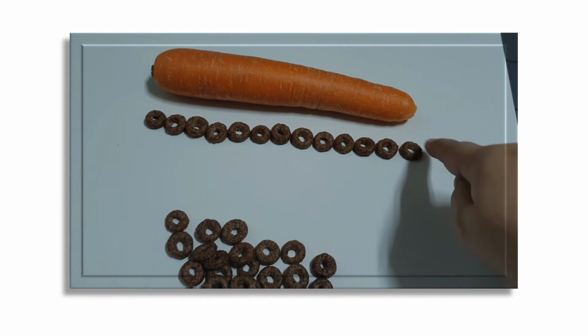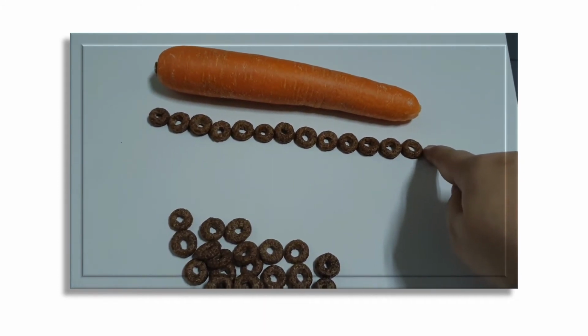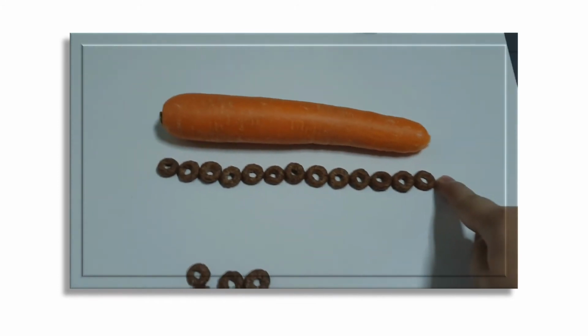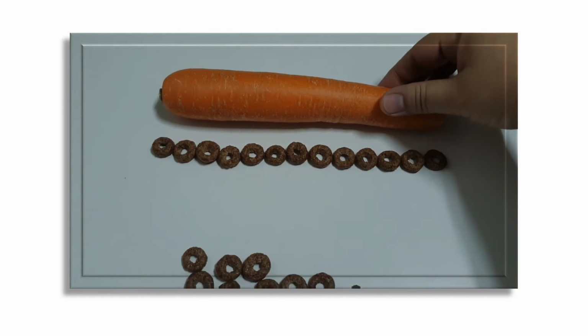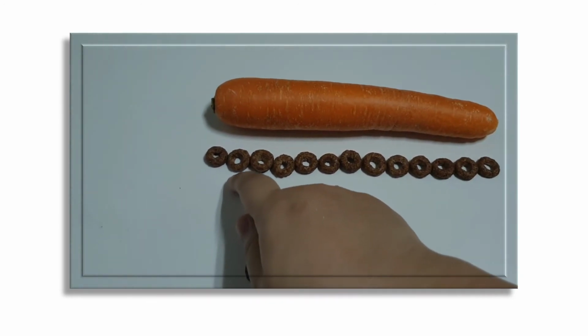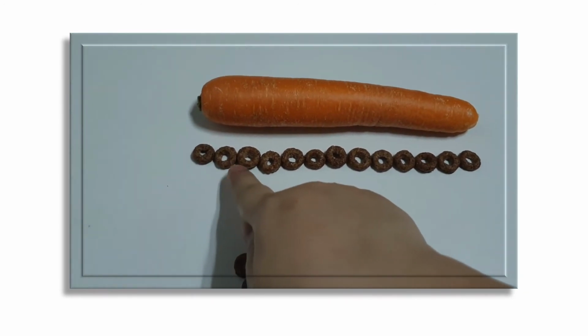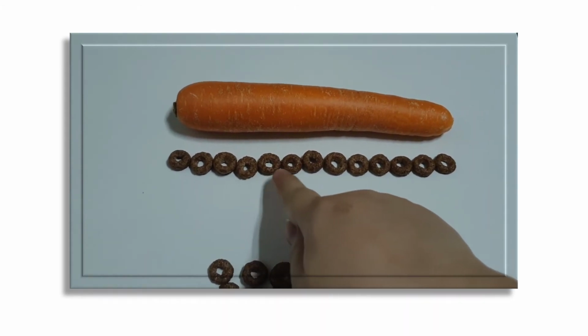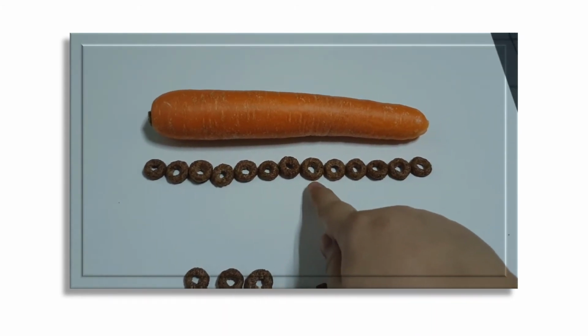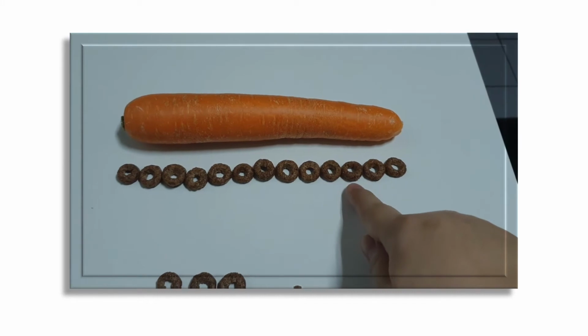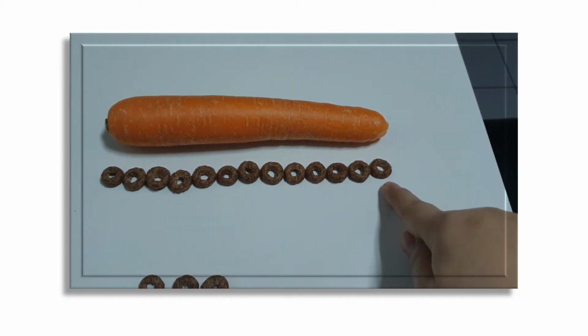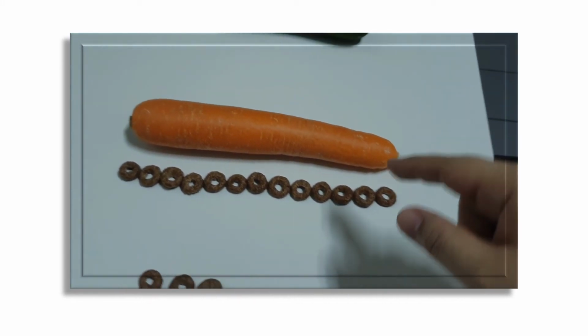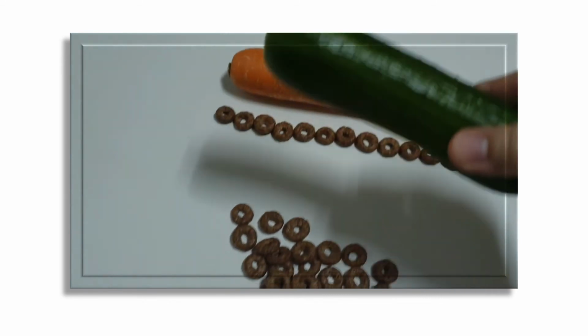And let's add another one. Oh, all right. Let's count again. 1, 2, 3, 4, 5, 6, 7, 8, 9, 10, 11, 12, 13. The carrot is 13 cereal long.